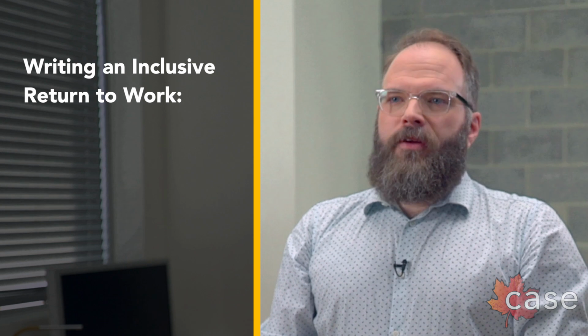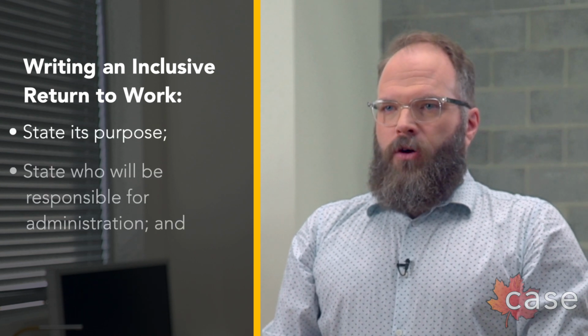When writing your policy, you need to state the purpose of the policy, who will be responsible for administering it, and the effective date. Your policy should include a list of actions that you want your employees to take. Don't forget to add this inclusive policy to your larger return to work policy.